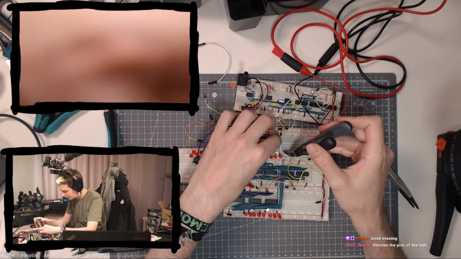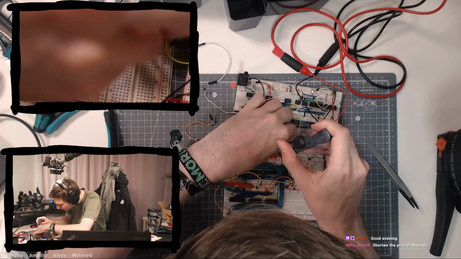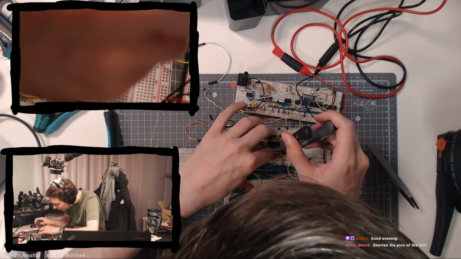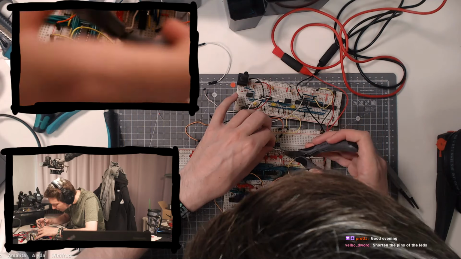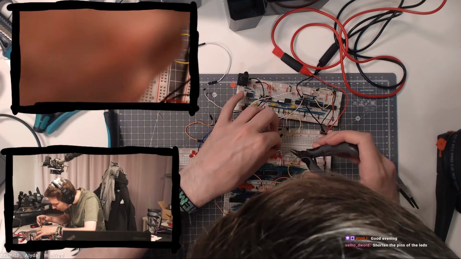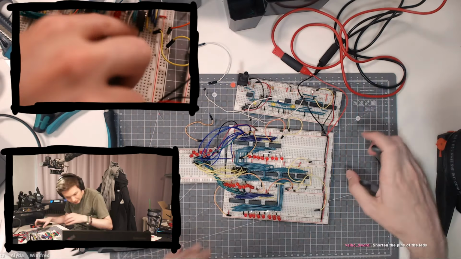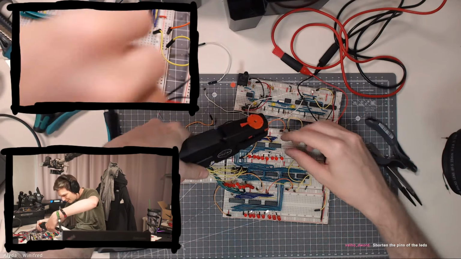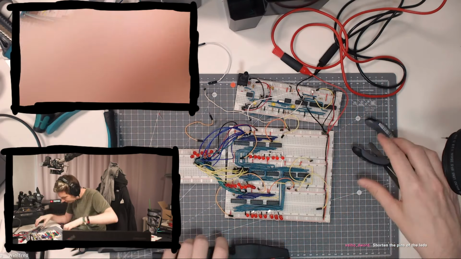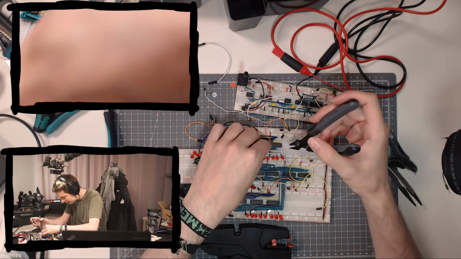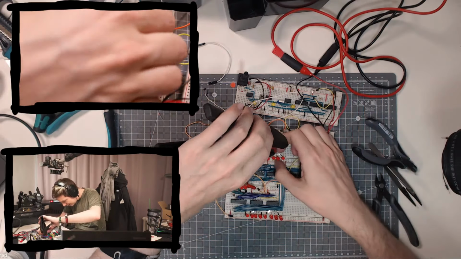Okay, so I guess we can bend this now here in place. And then, do I get in there with the wire stripper? So we need... this is getting crap.